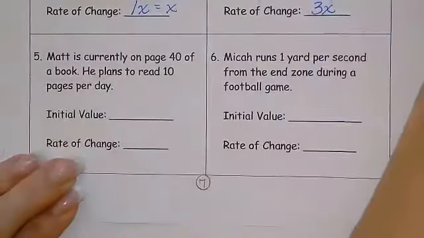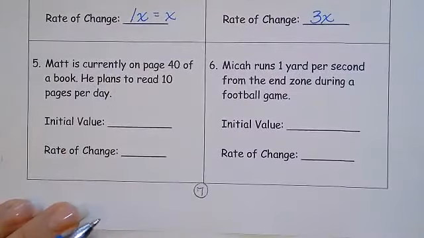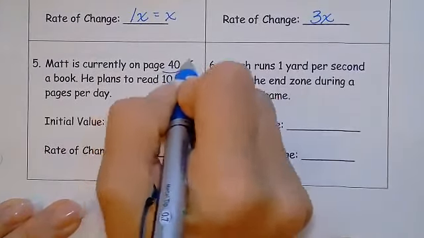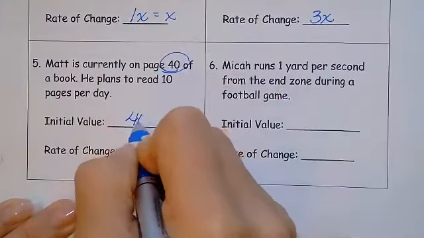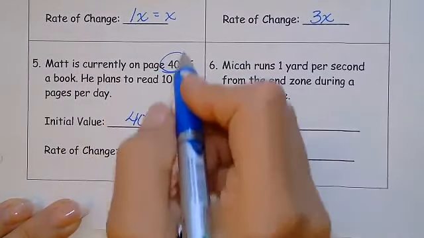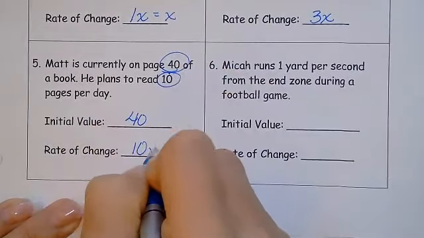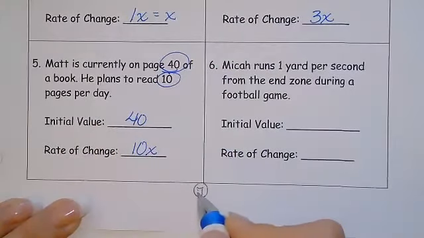Okay, number 5. Matt is currently on page 40 of a book. He plans to read 10 pages per day. So initial value, he is already on page 40. The rate of change is 10 pages per day. So 10x, 10 per day.